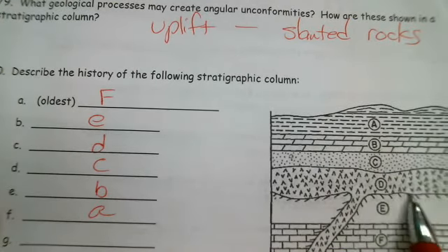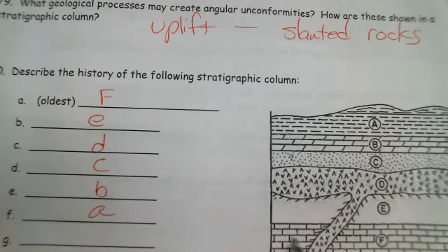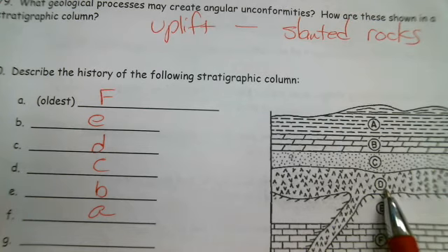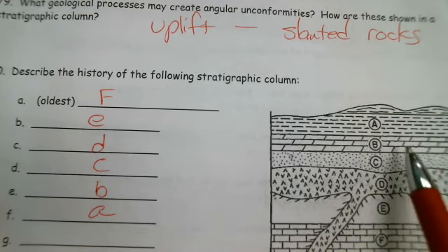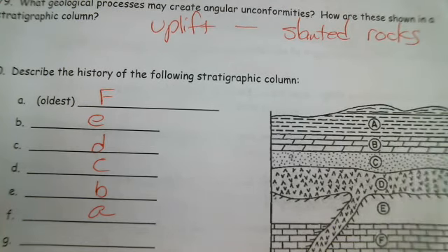For this stratigraphic column, the oldest is the lowest, F, and then the next oldest is E, and then we form D, C, B, A. As we go higher and higher, we get to the younger and younger rocks.